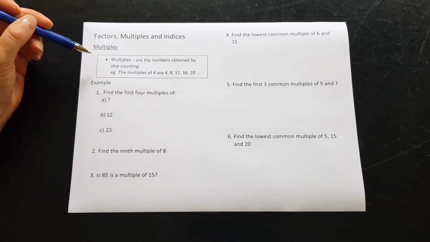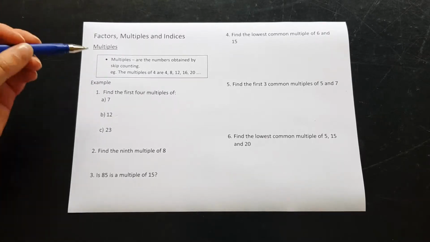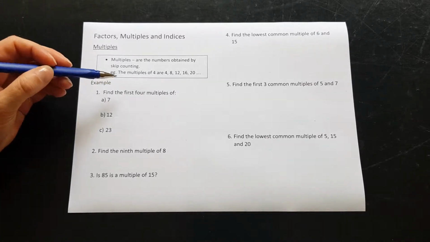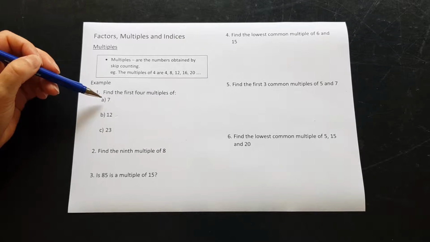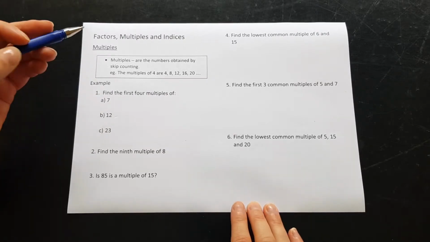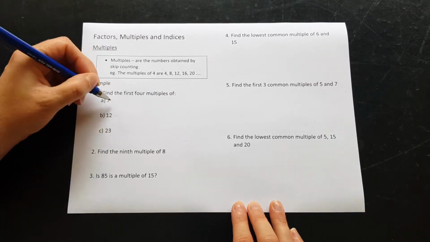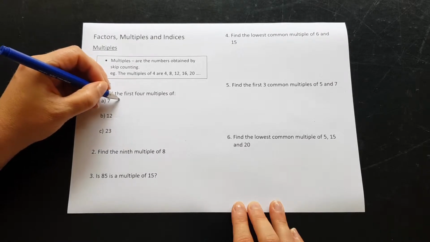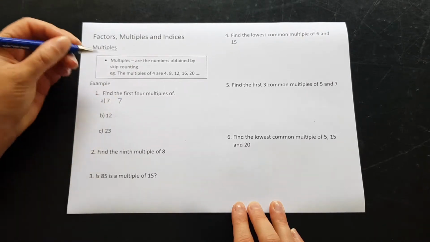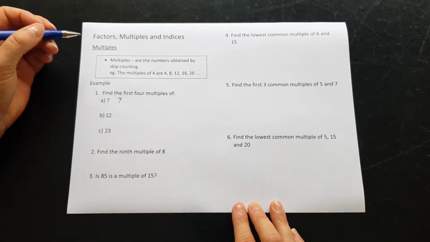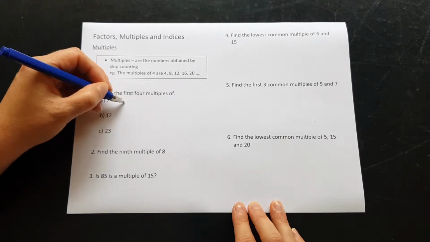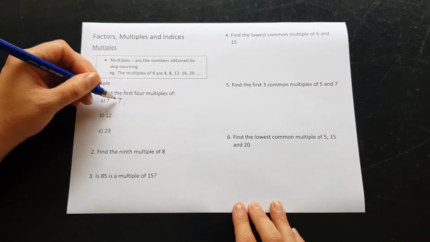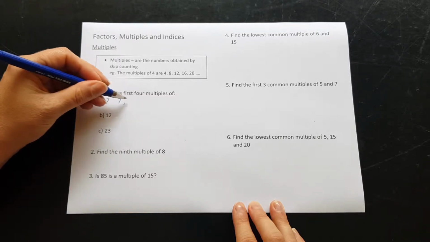So let's do a few examples on multiples today. Number 1, find the first 4 multiples of 7. So the first multiple is always going to be the number itself, which is 7. So 7 times 1 is 7. That's my first multiple of 7. Then I can either add 7 onto that, or I could do 7 times 2. I'm going to do the adding method today.